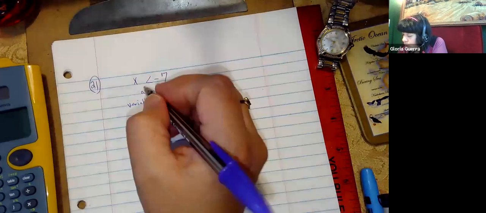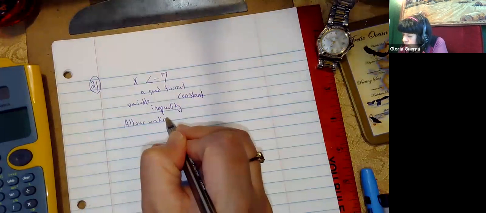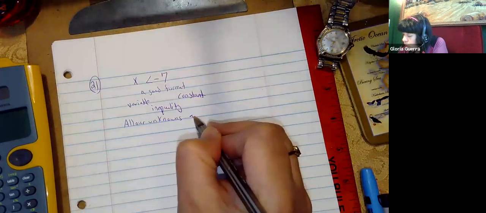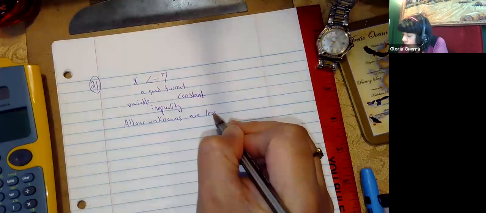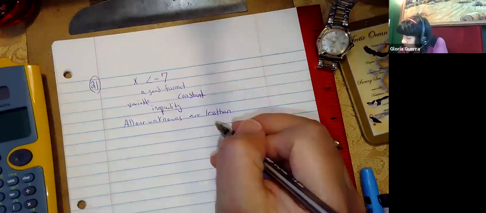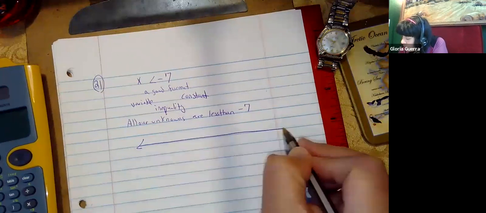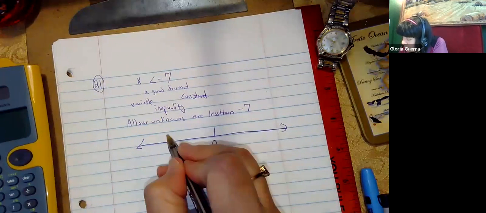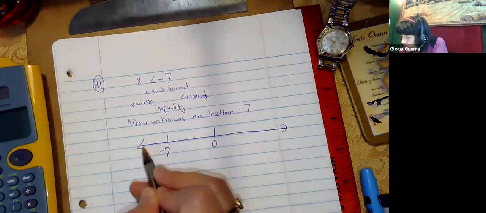This is saying that all our unknowns, or x's, are less than, not less than or equal to, there's no underscore, just less than -7. So when you have your number line and here's 0 and -7 somewhere out here, all your unknowns have to be smaller, less than -7.